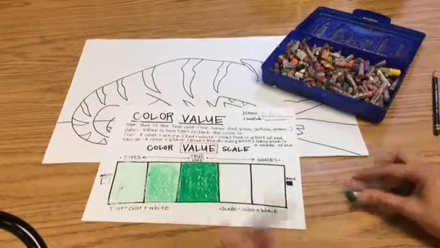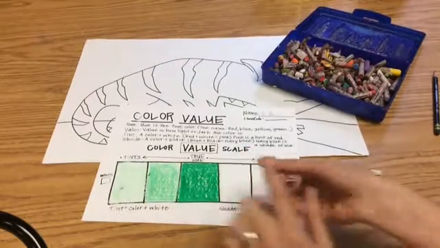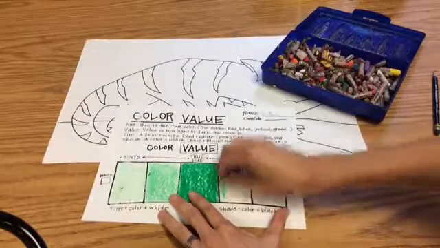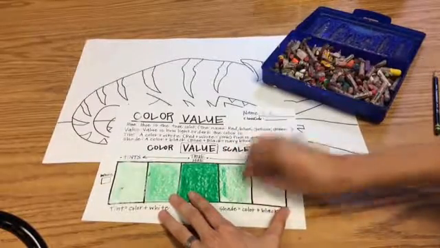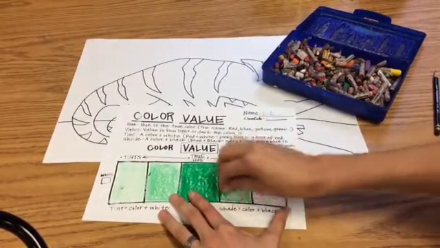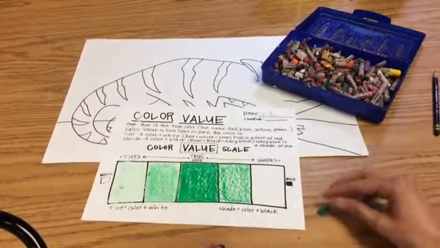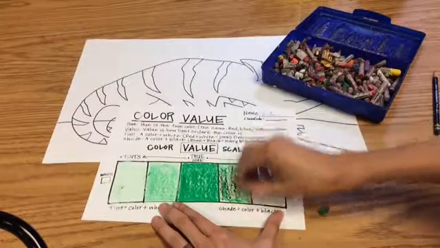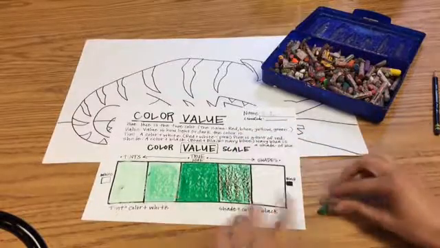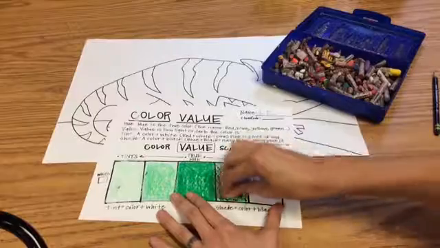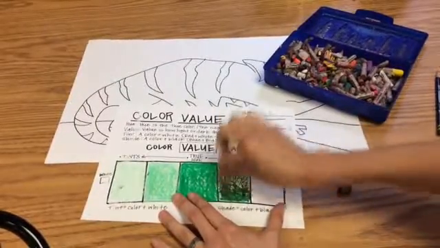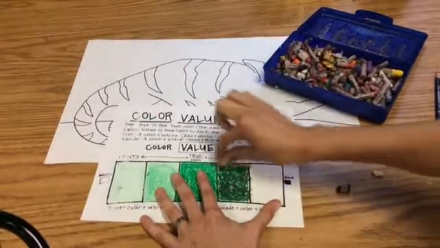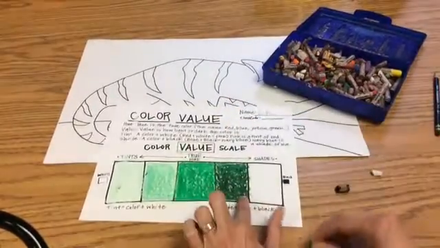So now I'm going to work on the shade. So with the shade, I have to start with the actual color. And I am not going to put a lot of the color. So I'm just adding a little bit of the color. Now I'm going to take the black and very lightly and carefully add the black. I'm going to take my green and I'm going to mix it together. So now it's mixed.